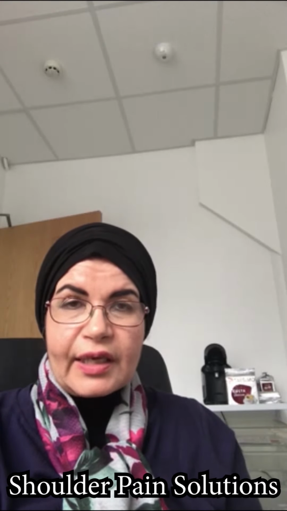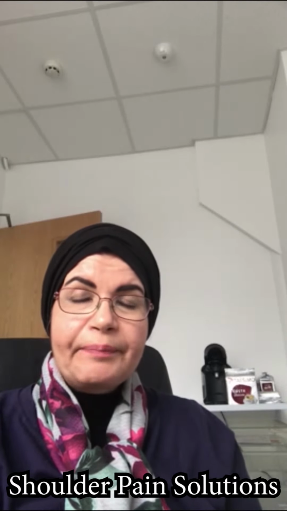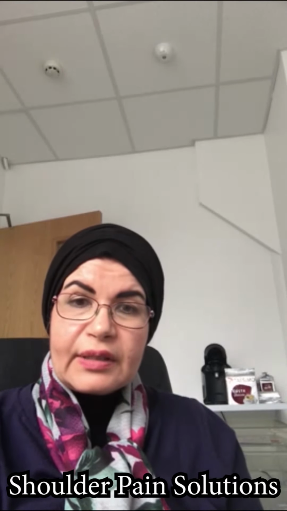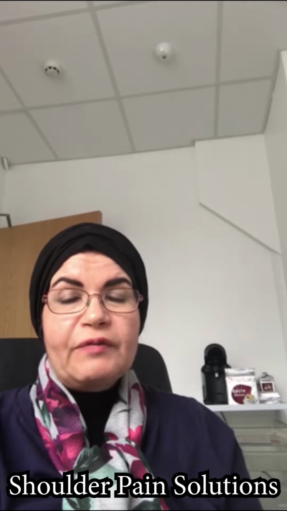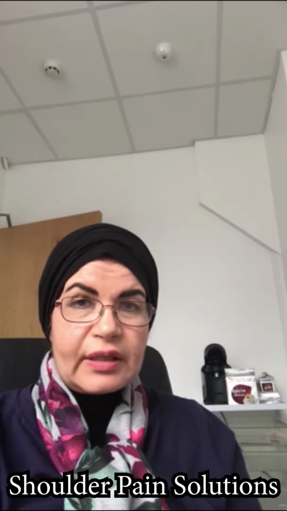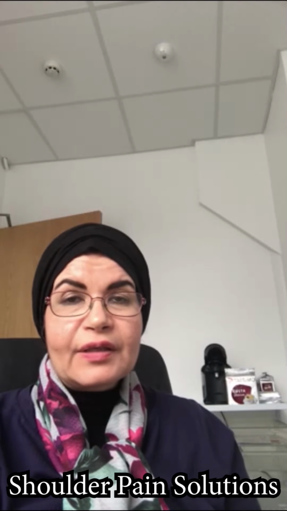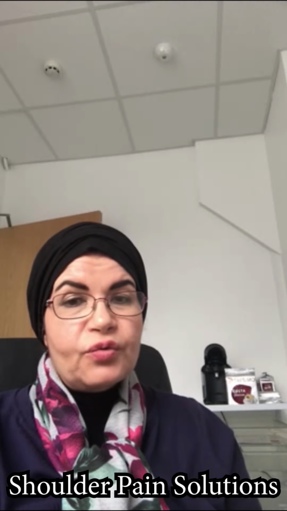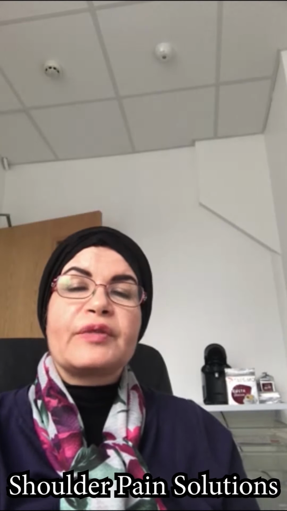And here we need to be very honest and very clear with the patient to tell them what is the diagnosis and what is the percentage of improvement. And always we need to put forward the fact that the injection is a diagnostic one. It could help, but on the other hand, if it doesn't help, it means that we need to find other solutions for the chronic pain problems.